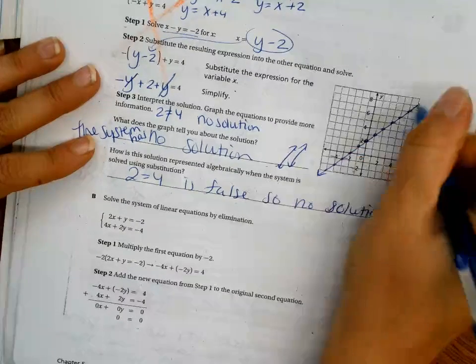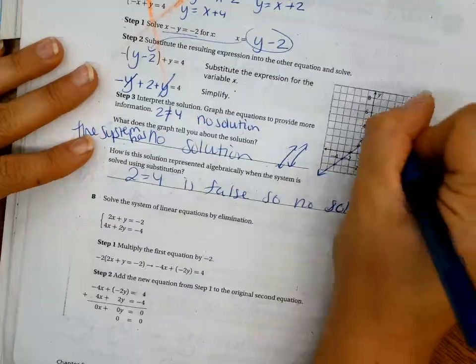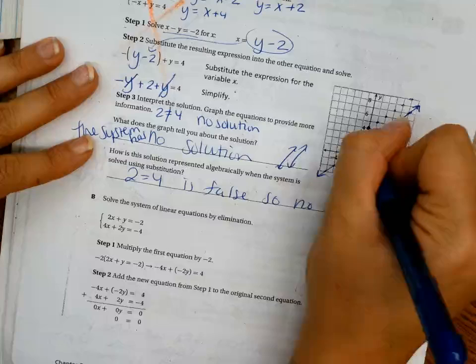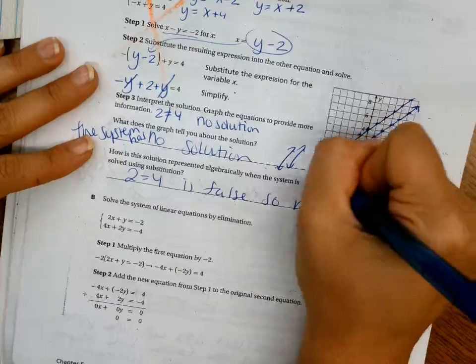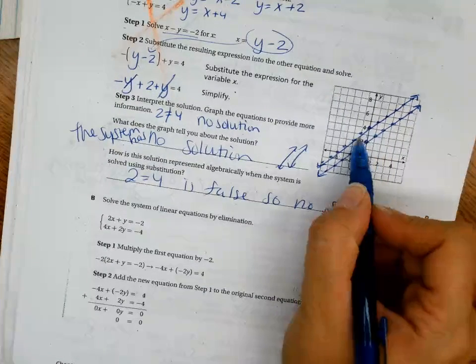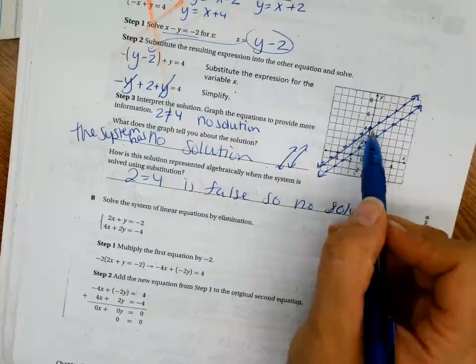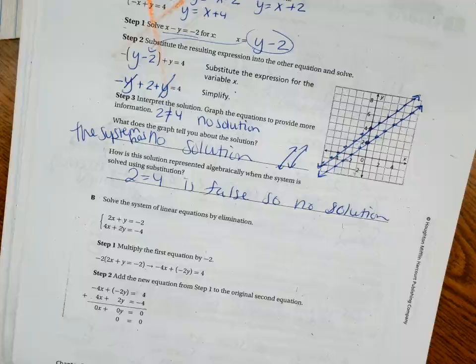That's one equation, and the other one has a y-intercept of 4 with a slope of 1. So you do your y-intercept, and then up 1 over 1, up 1 over 1. Or down 1, negative 1, down 1, negative 1. Negative over negative is a positive, right? So you can see that these are clearly parallel.